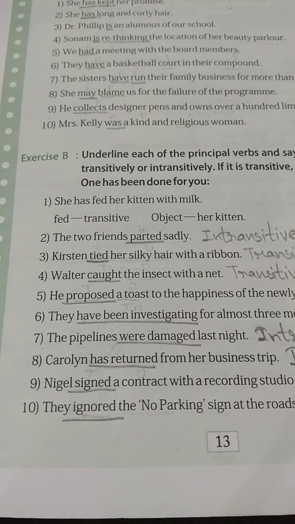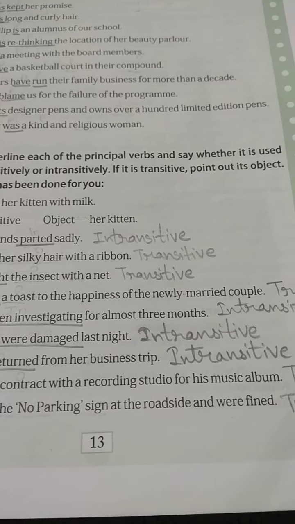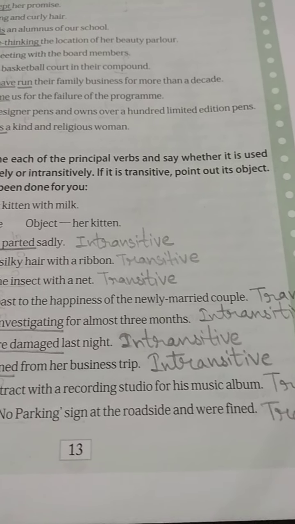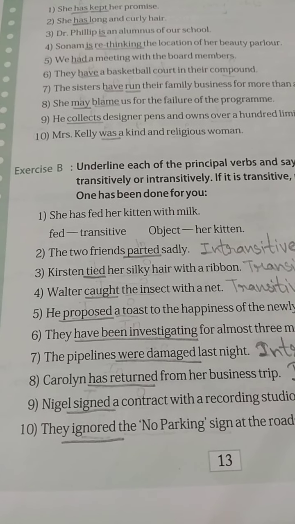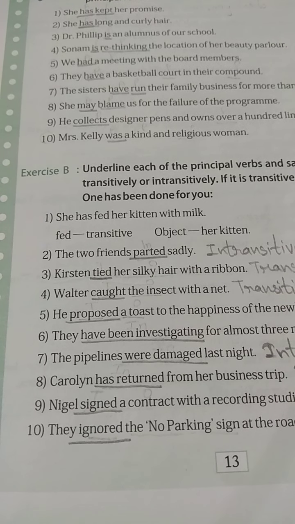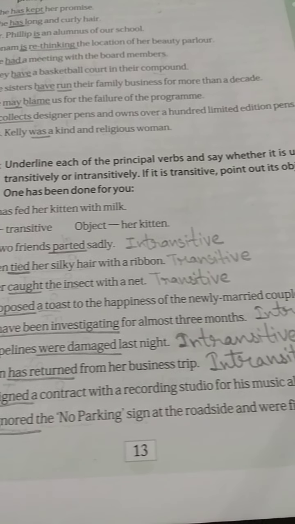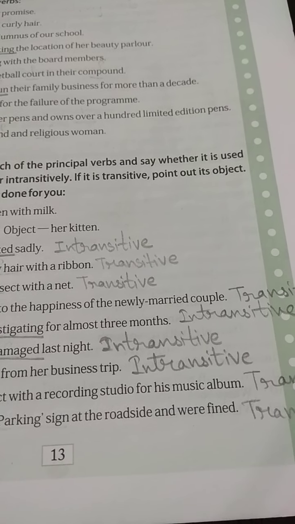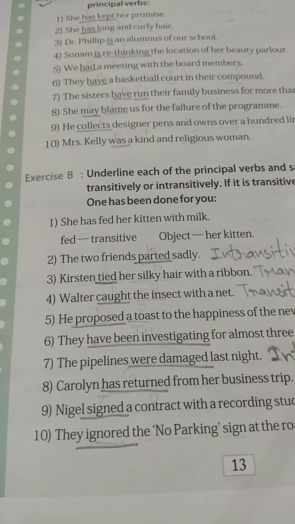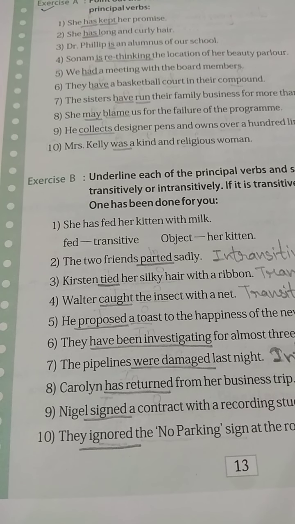Nigel signed a contract with a recording studio for his music album. So in this, signed, it's transitive, and object is a contract. Then 10. They ignored the no parking sign at the roadside and were fined. So it's ignored, transitive, the no parking sign, object.